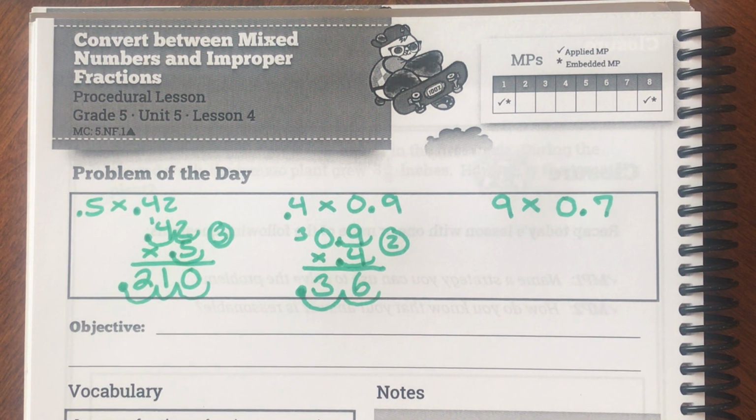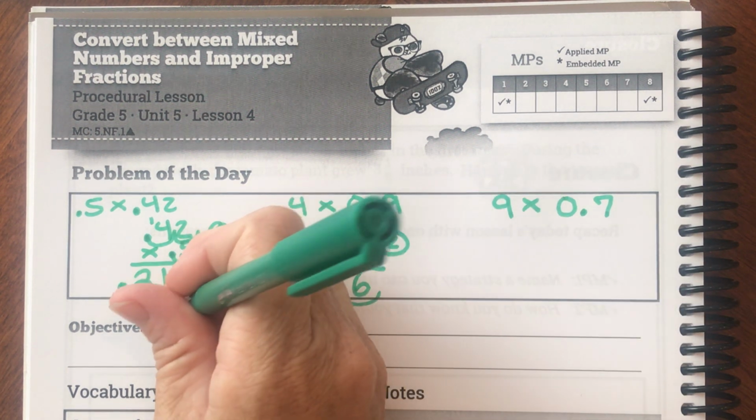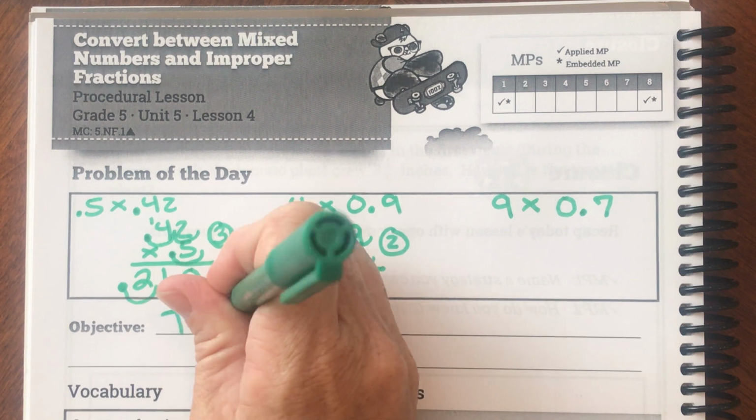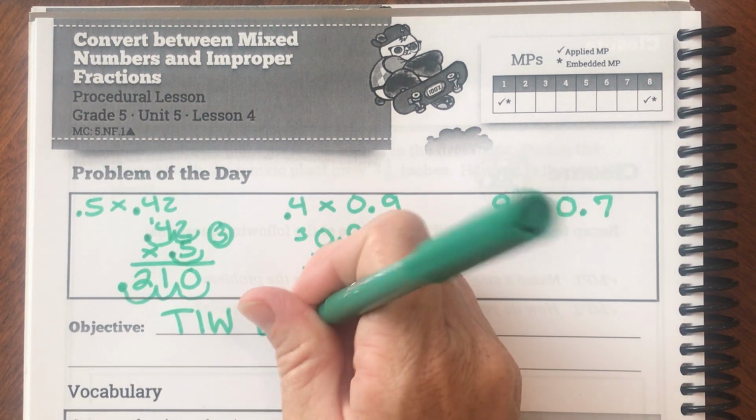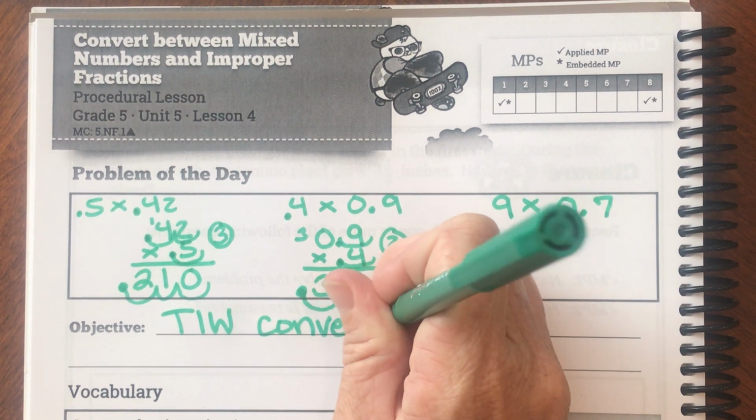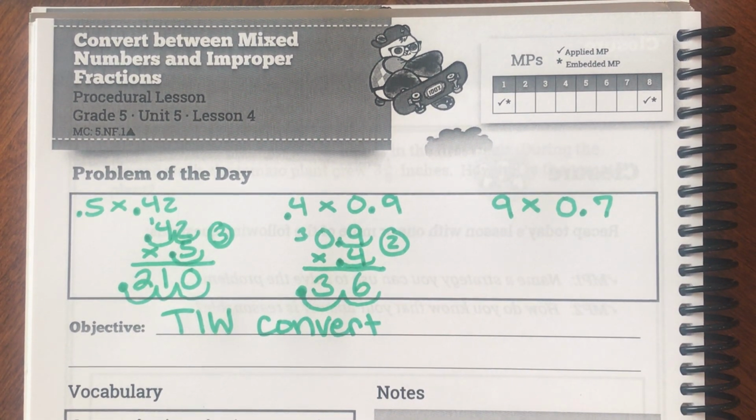Okay, so now we're actually going to get started on today's lesson. So today's lesson, again, we're on page 17, and it says convert between mixed numbers and improper fractions. Okay, so our goal today is, today I will, and it's going to be exactly that title. Convert means to switch back and forth. That's what convert means, to change or to go back and forth.